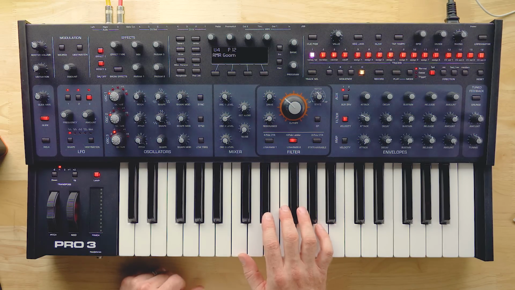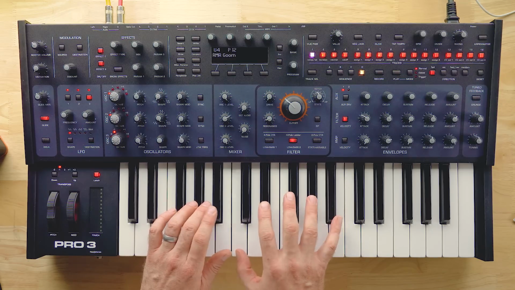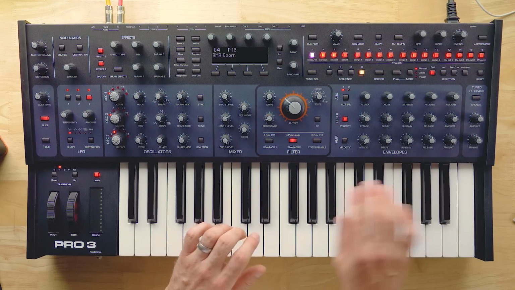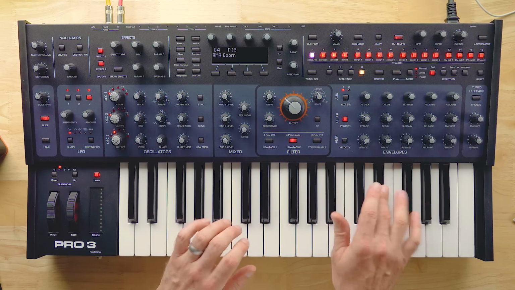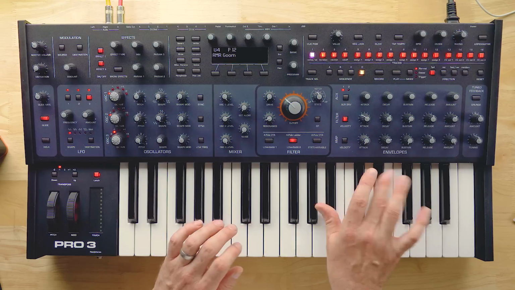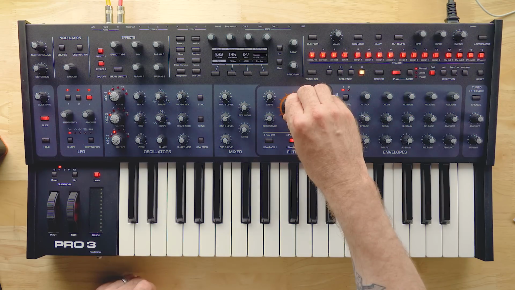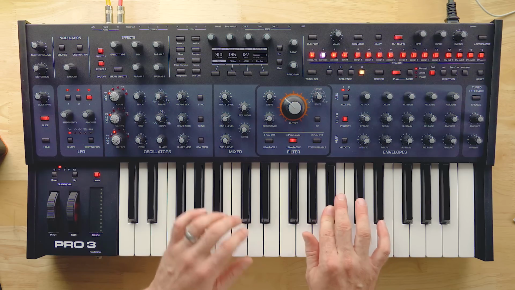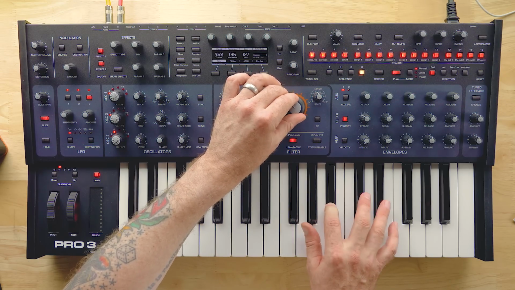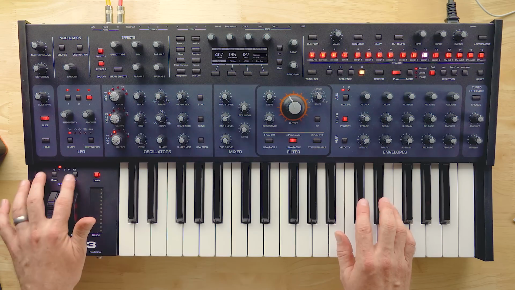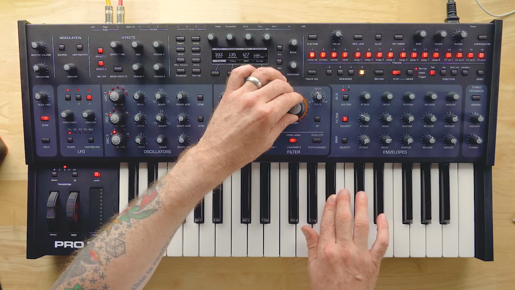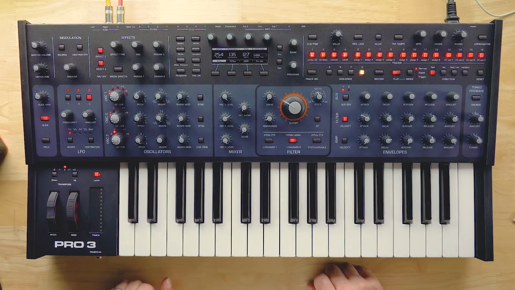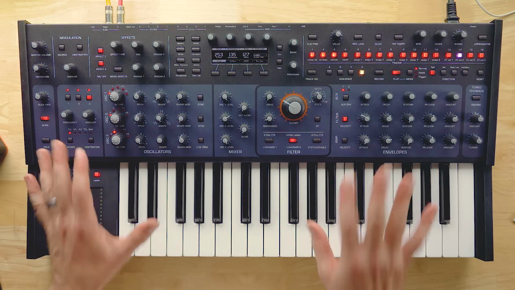Can we make a bass? Of course you can make a bass. Come on. My speakers are shaking right now. There's so much bass to be had in this thing.